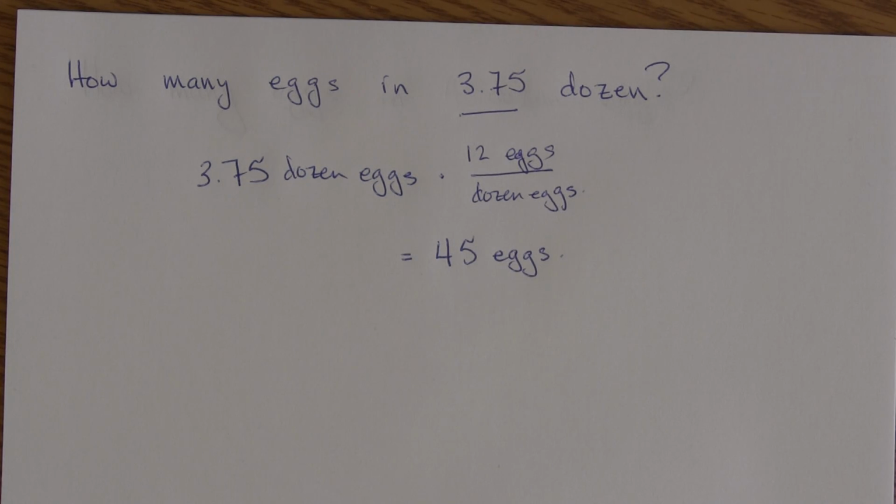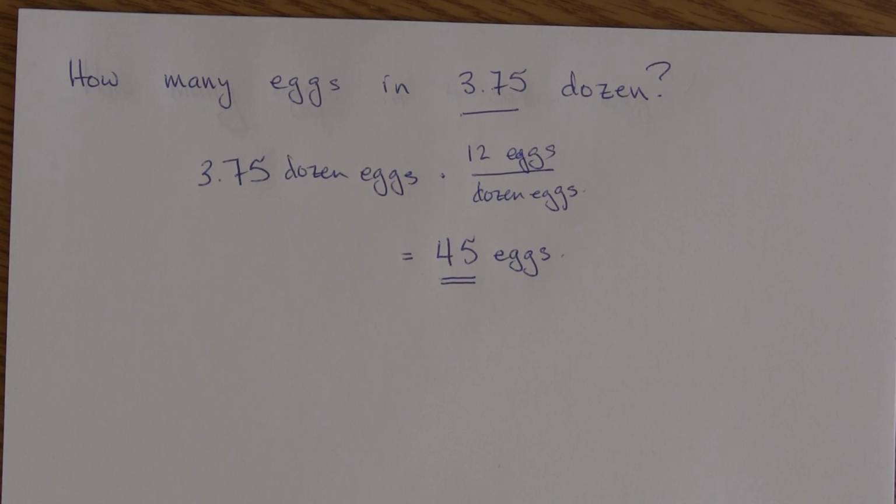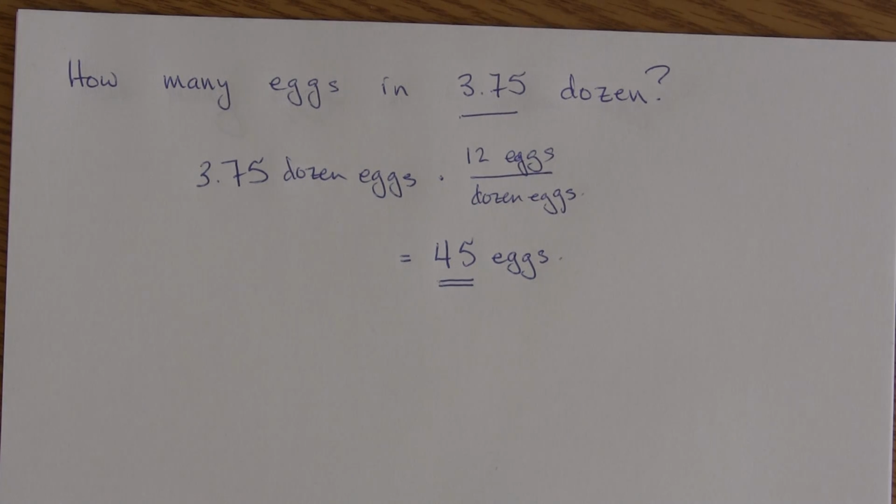And now we ask ourselves, how many significant figures did we have in our original measurement? Well, let's look at our answer here, 45 eggs. Now, what do we mean by 45 eggs? In this case, eggs are countable objects. We either have 45 or we don't. We're not including half eggs or thirds of an egg. Similarly, 12 eggs per dozen is an exact definition.